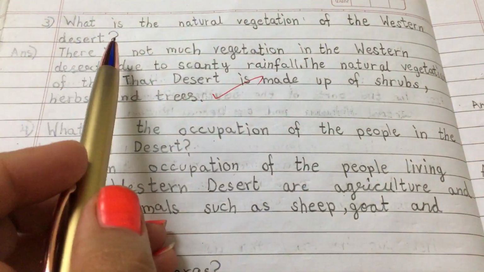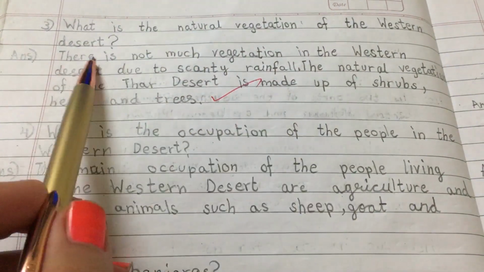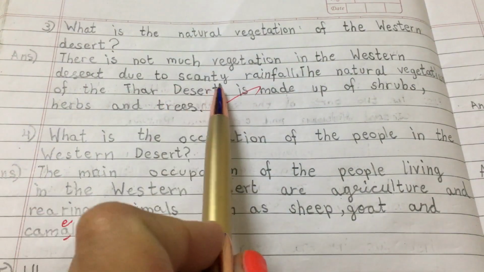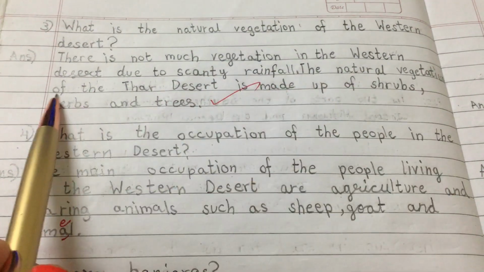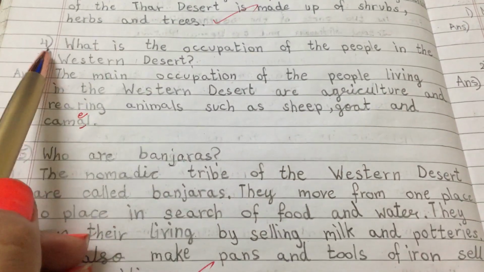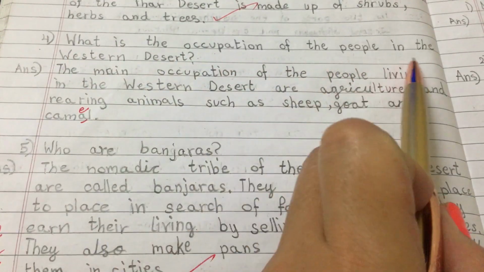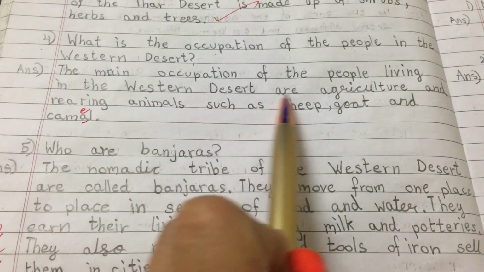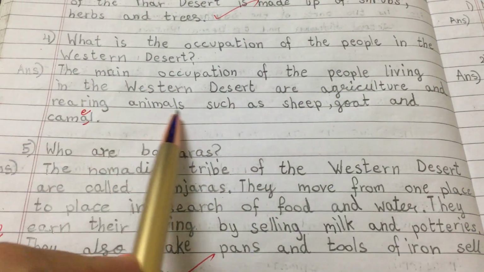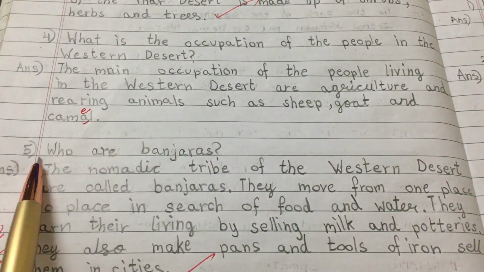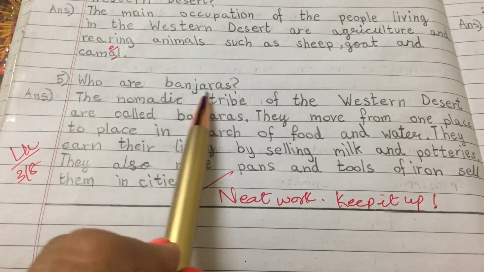Number 3. What is the natural vegetation of the Western Desert? There is not much vegetation in the Western Desert due to scanty rainfall. The natural vegetation of the Thar Desert is made up of shrubs, herbs, and trees. And question number 4. What is the occupation of the people in the Western Desert? The main occupation of the people living in the Western Desert is agriculture and rearing animals such as sheep, goat, and camel.